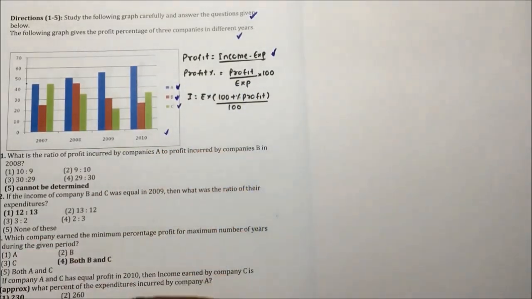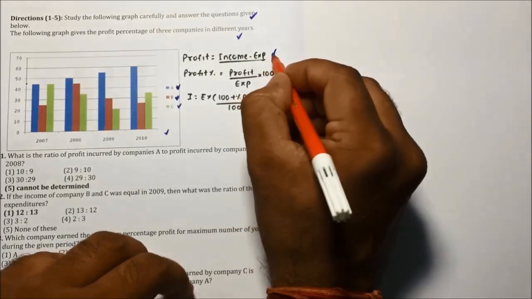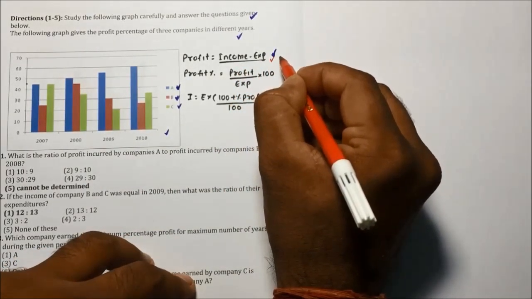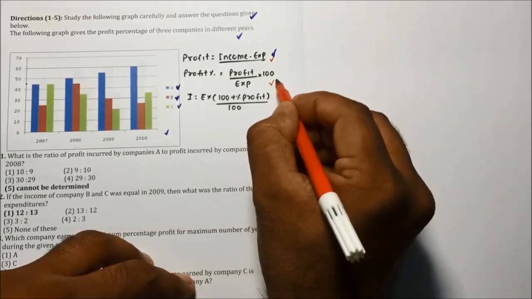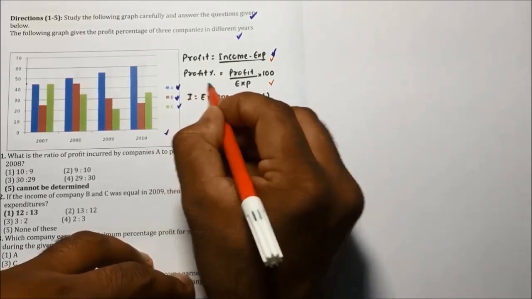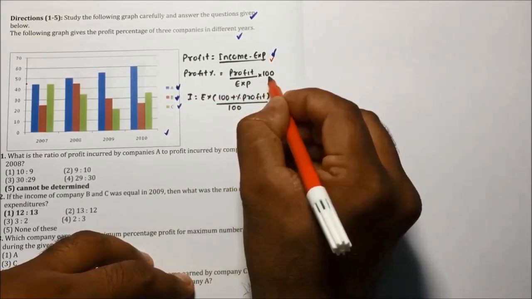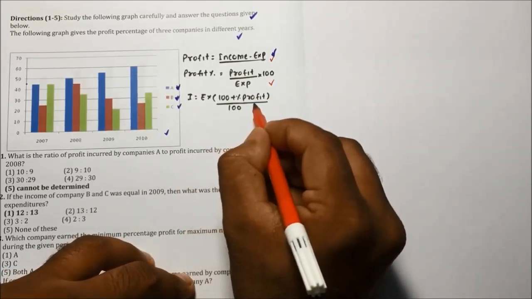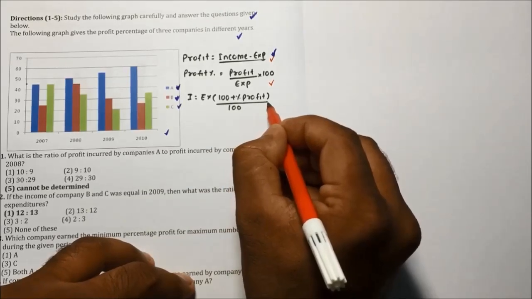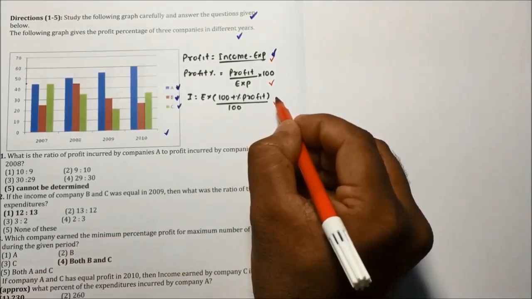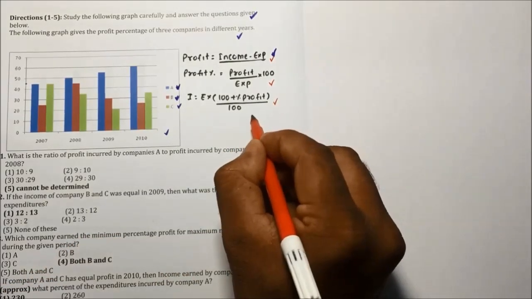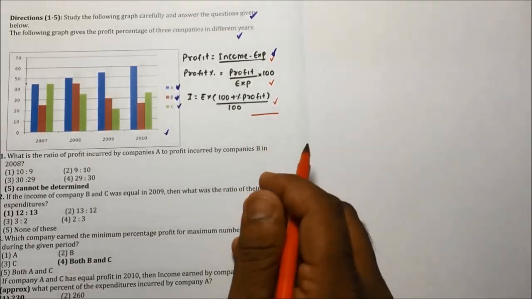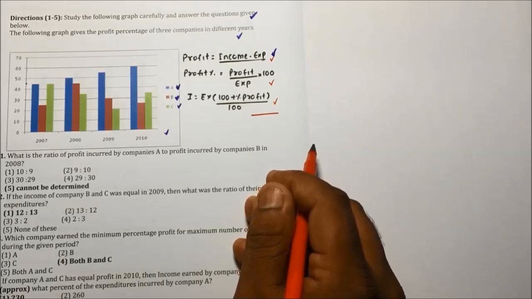Followed by that, 3 formulas are given. Profit is equal to income minus expenditure. The same will be given in the question as well, so you don't have to remember it. Then percentage of profit is equal to profit divided by expenditure into 100, and income is equal to expenditure into 100 plus percentage of profit, divided by 100. If you keep these things in mind, it will be useful for you to solve other questions as well. This is an advanced level question, so these questions will be a little tricky.